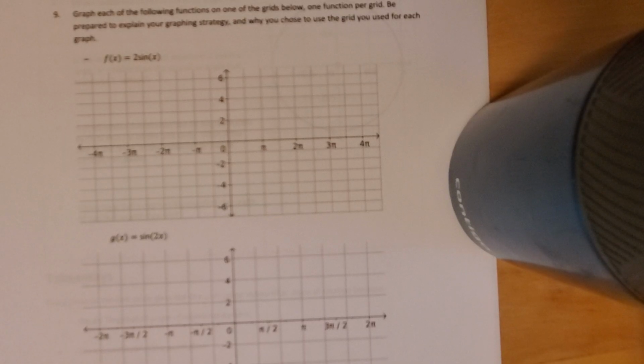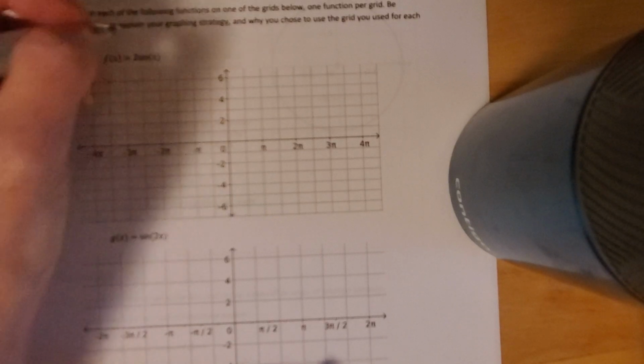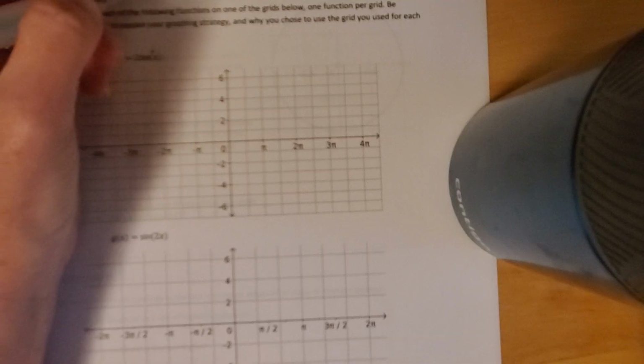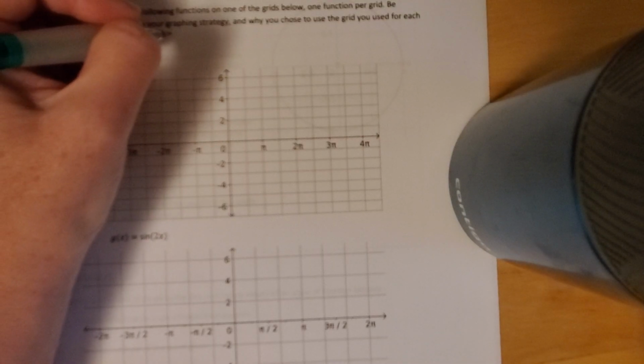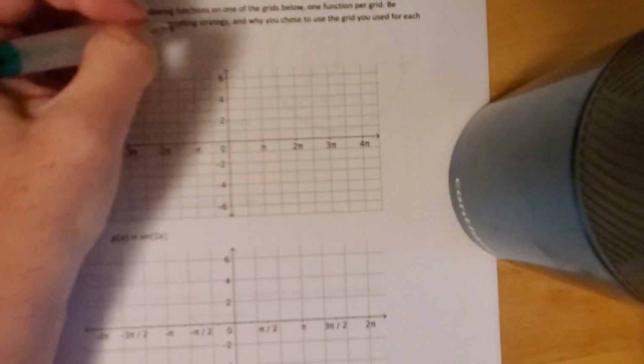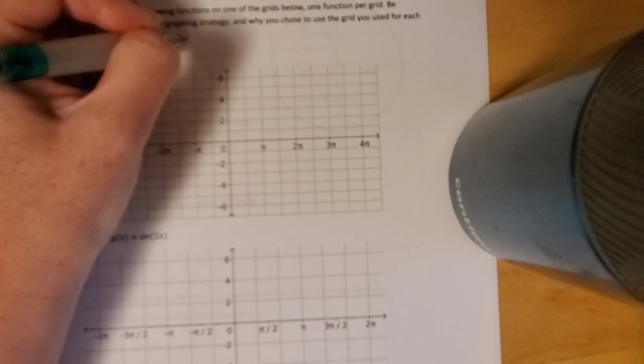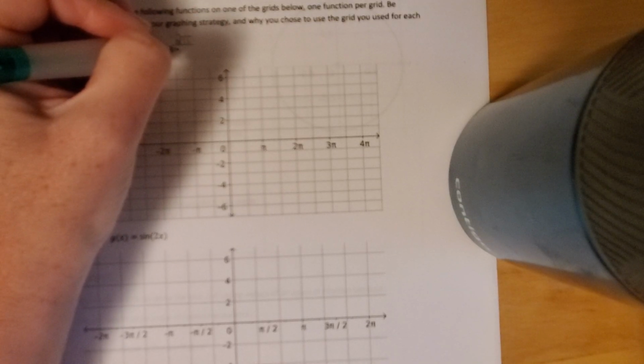So the first one is 2 sine x. Remember, the number with the x tells us our period. So we're doing it in radians. So it's 2 pi divided by 1, or 1. The period would be 2 pi.